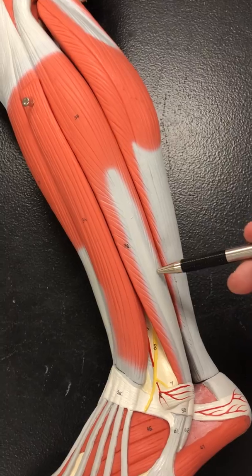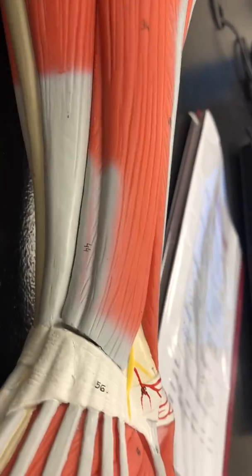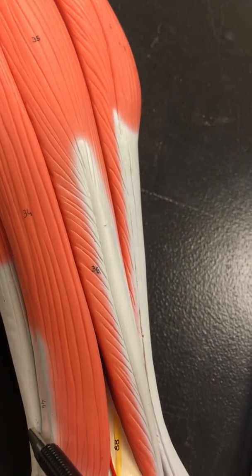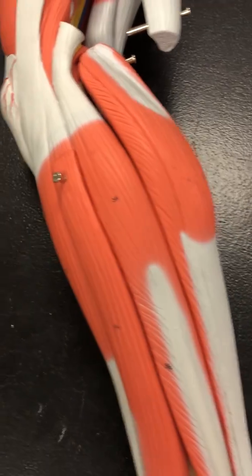You also have your extensor hallucis longus at 44, which, if I remember correctly, is hidden a little bit from us. If I can remember, oh, there it is. Right here, tucked away. Right there, number 44 is this little tiny one right here. And that's sandwiched right between your tibialis anterior at 33 and your extensor digitorum longus at 34. So right there at 44 is your extensor hallucis longus. All right, so we went over the fibularis longus at 35 and the fibularis brevis at 36. The last two muscles are going to be two different calf muscles right here.